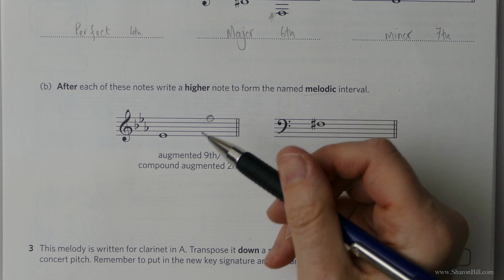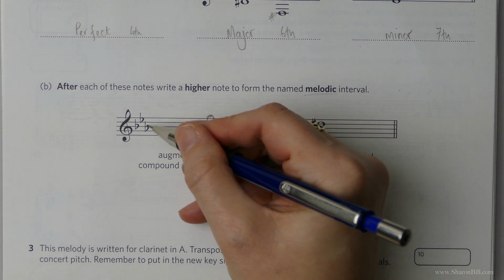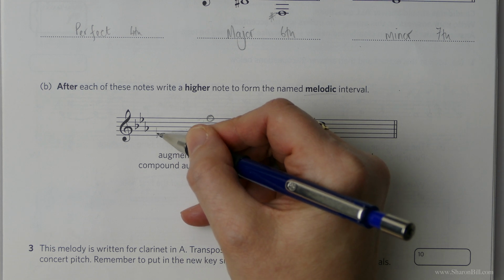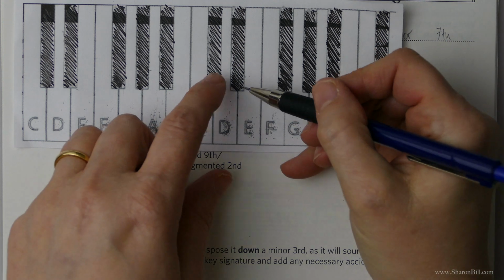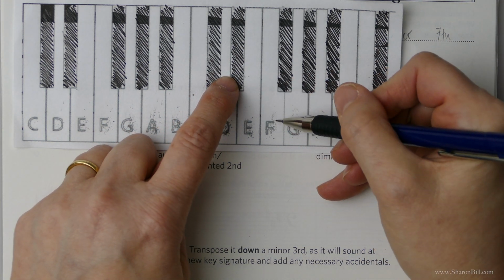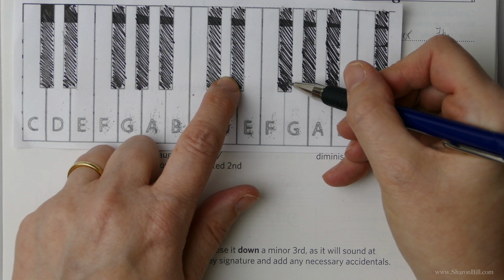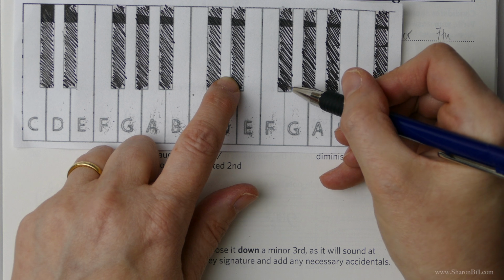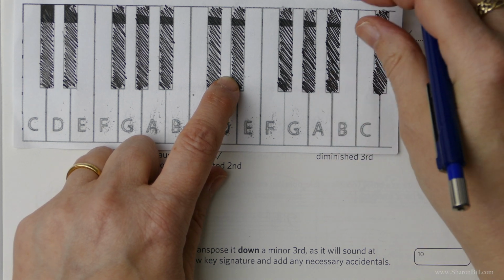And now we need to make this augmented. So we have here, because of the key signature, an E flat. So let's look at how we can augment that. So E flat to F is major, that's our full step. And so to augment that, we need to go higher. We need to make it bigger, we augment it. And so we need to add a sharp to make that an F sharp.